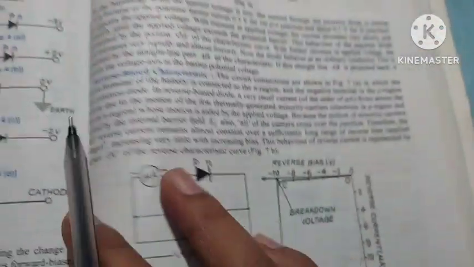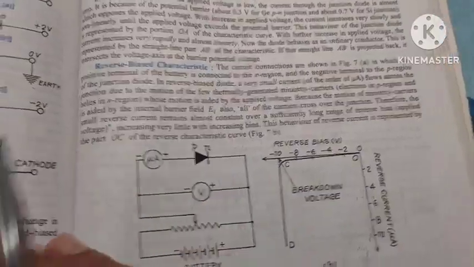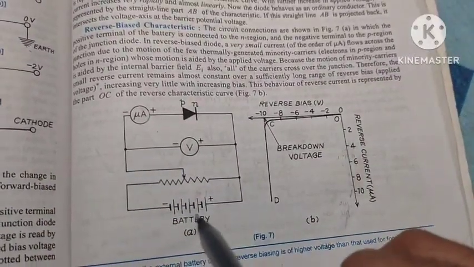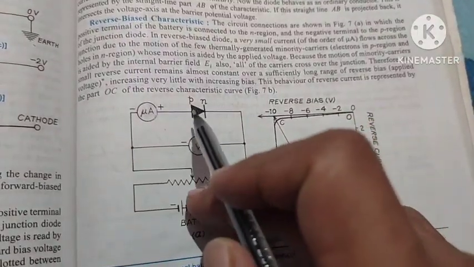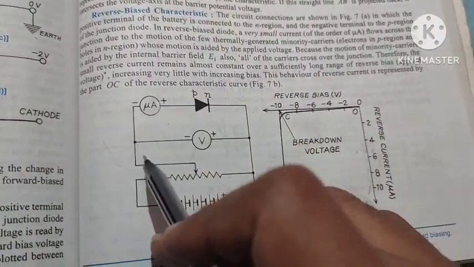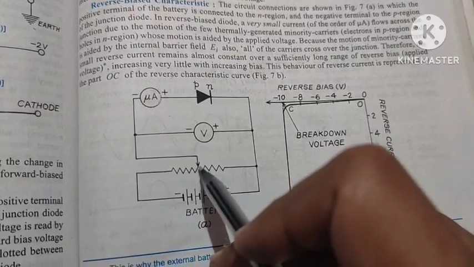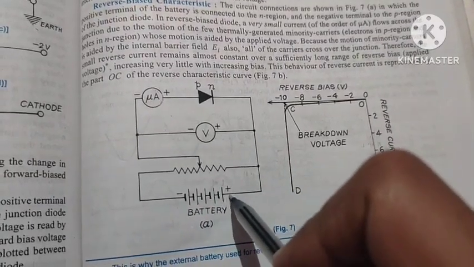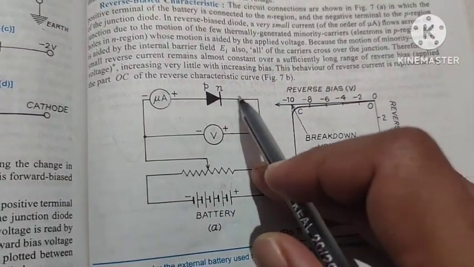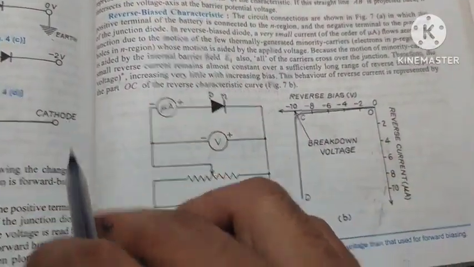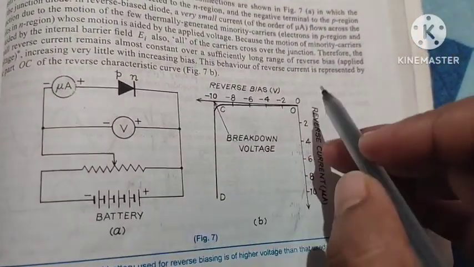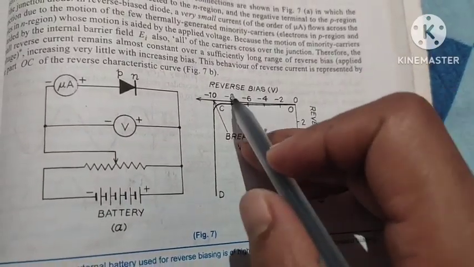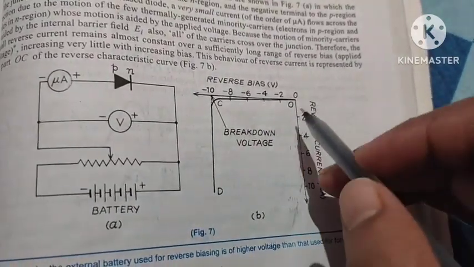Next, reverse bias characteristics. Here also we try to find out what happens if we increase the voltage in case of reverse bias p-n junction diode. Here the positive of the p-n junction diode is connected to the negative of the battery through the rheostat, and the positive of the battery is connected to the negative n-type semiconductor. As we are increasing this voltage in the negative direction, we call it reverse bias and reverse current.